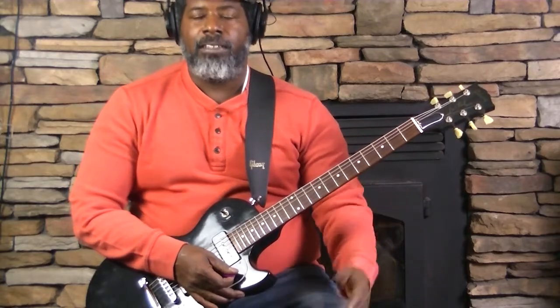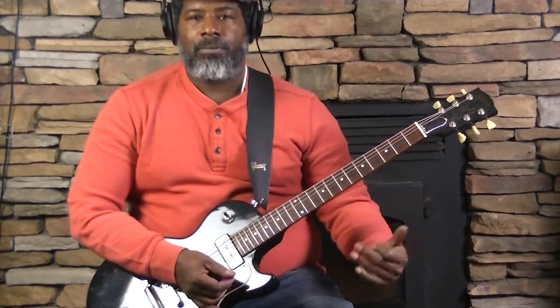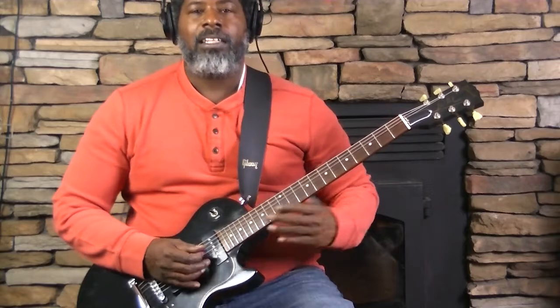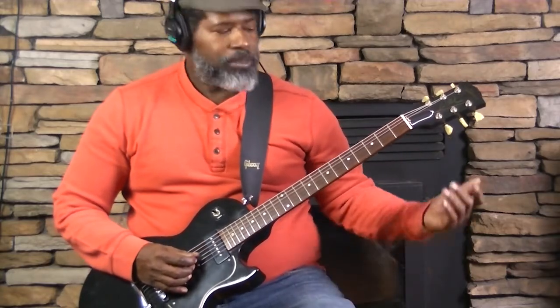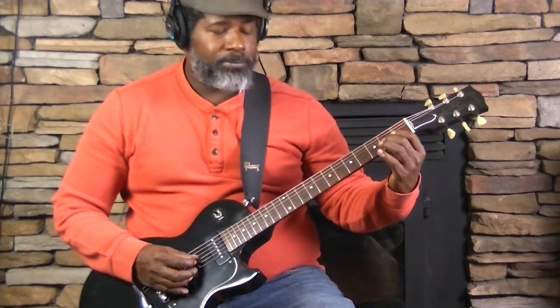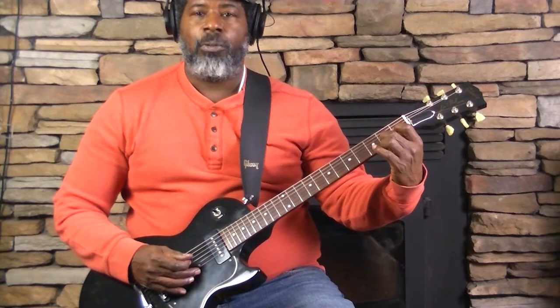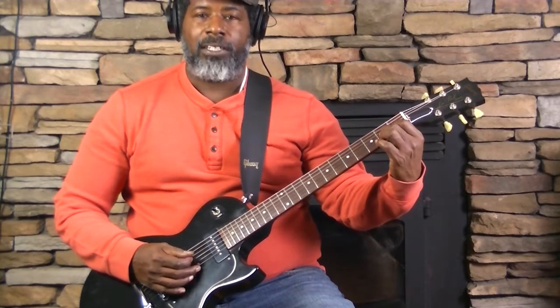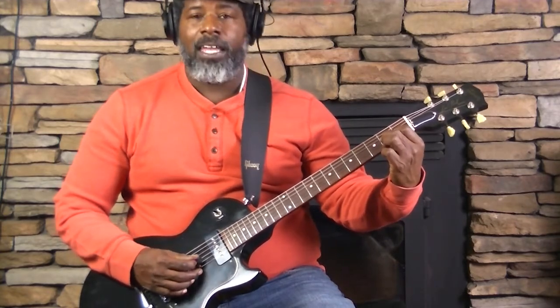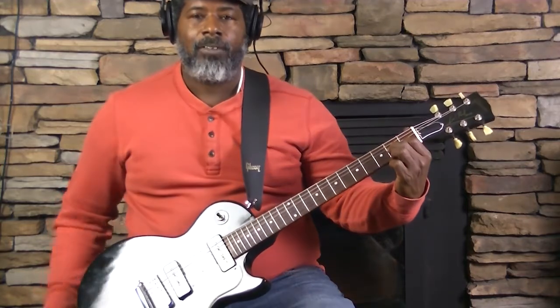The first thing I need to do is find the root note. I can find the root note to the chord at the 2nd fret of the G string. Once I find the root note A, I just need to apply our minor chord fingering, and we have the A minor chord.